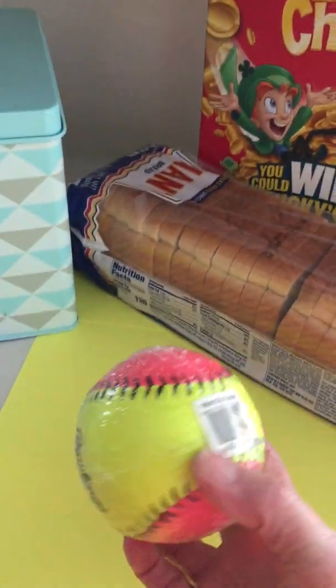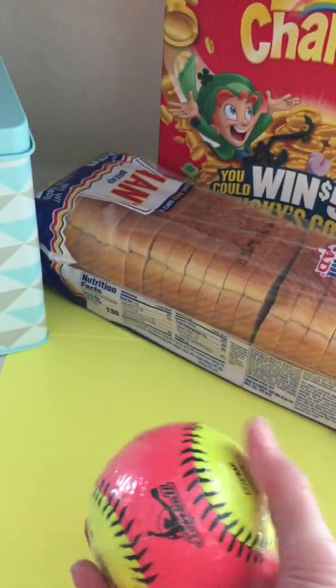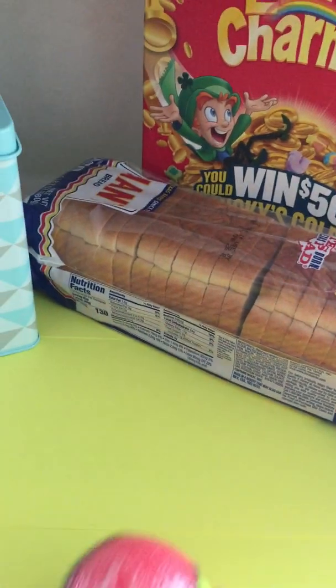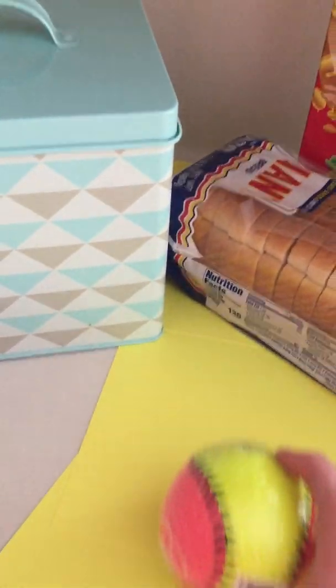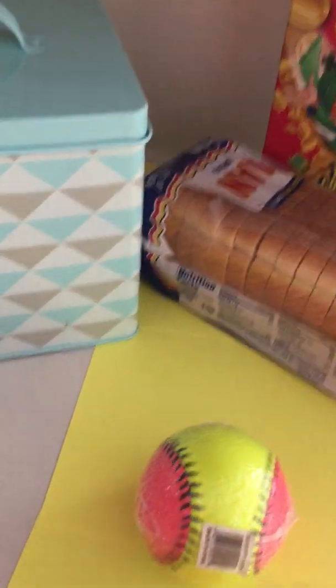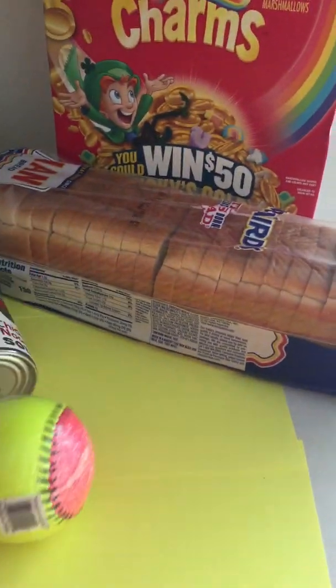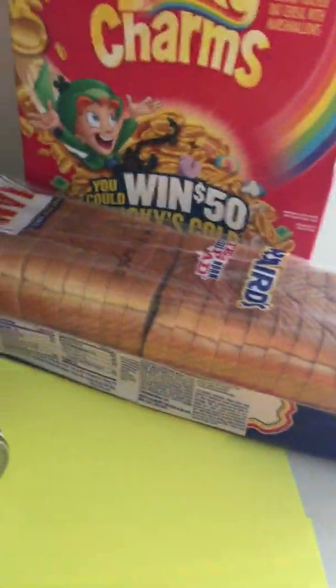Spheres do not have any edges. They do not have any faces. Can a sphere roll? Yep. Does it slide? Not really. It'll still roll, won't it? And can we stack anything on top of it? Let's see. Nope. Can't stack on top of a sphere.